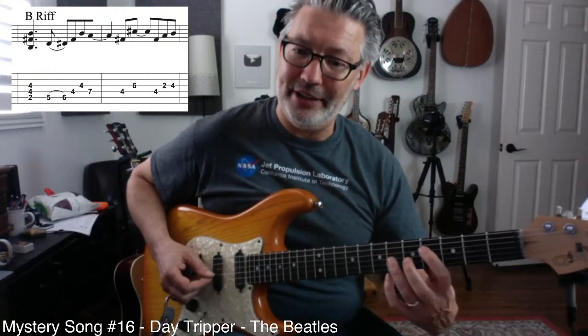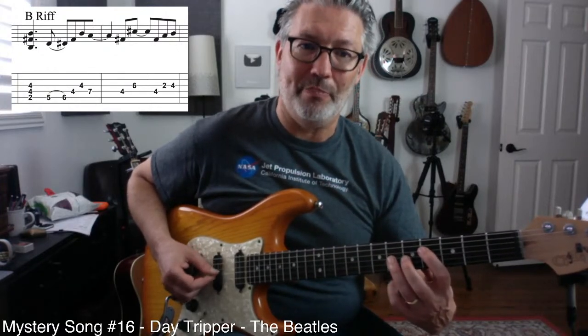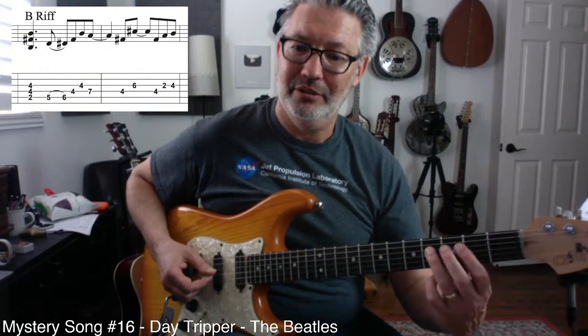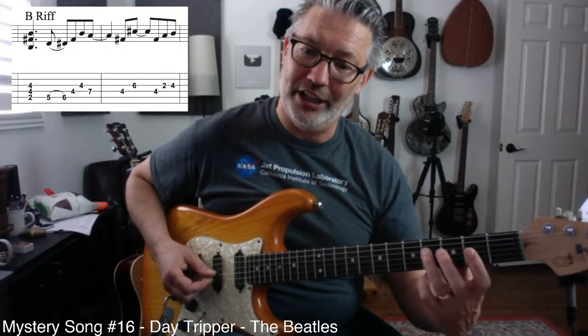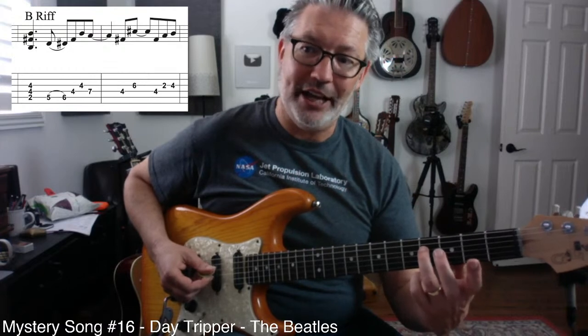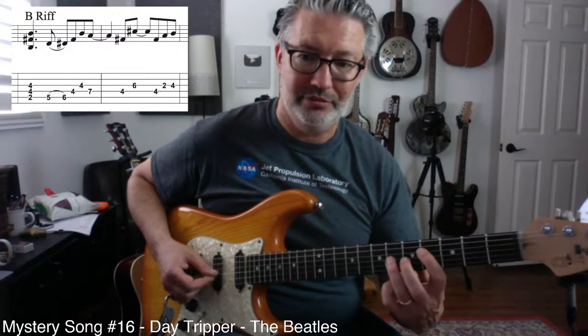Okay, so play that, but play it short. Go boom, bop, and then maybe finish it, but at least go to that note. So I'm playing the F sharp again with the 3rd finger.